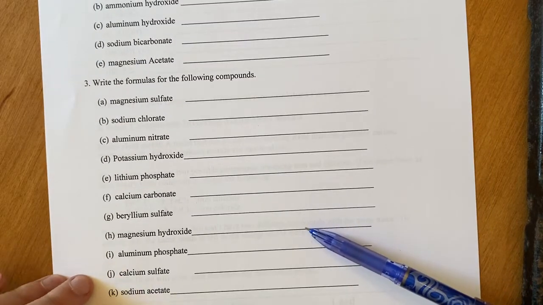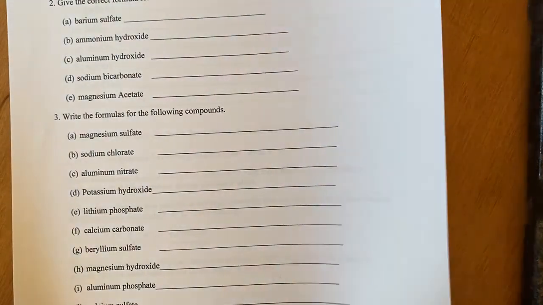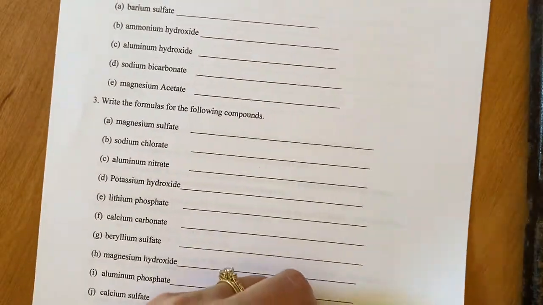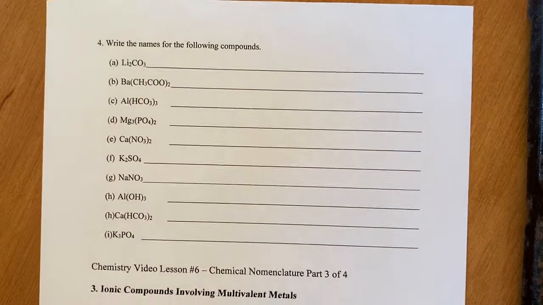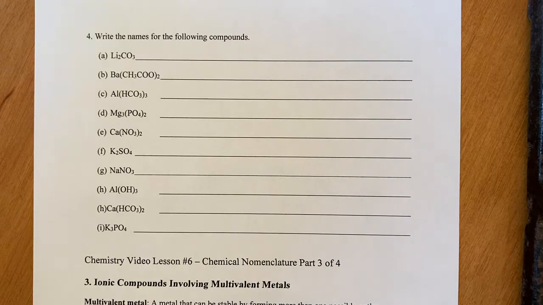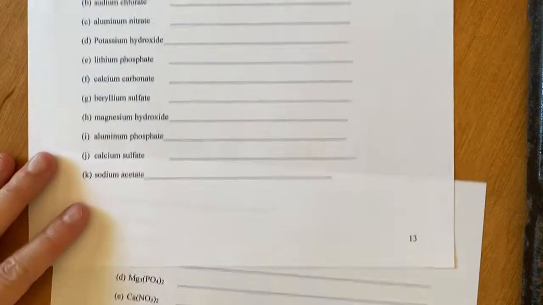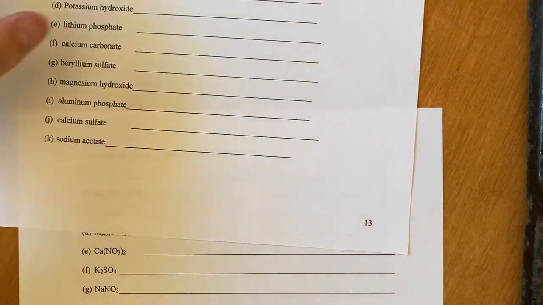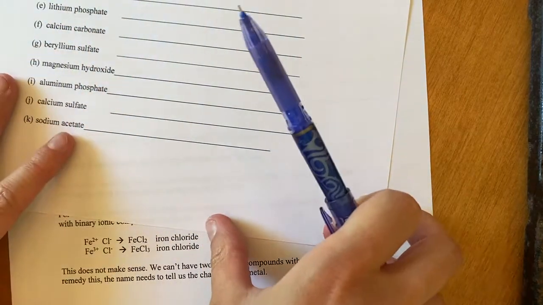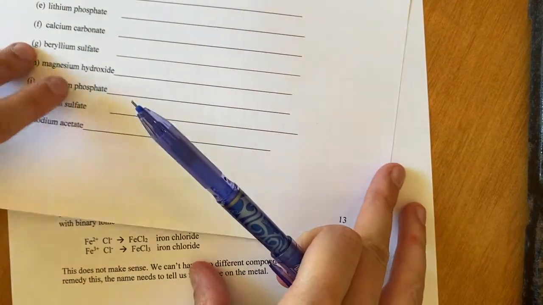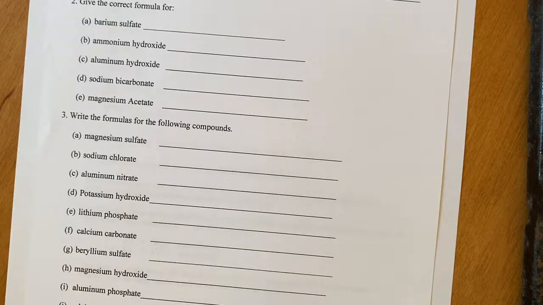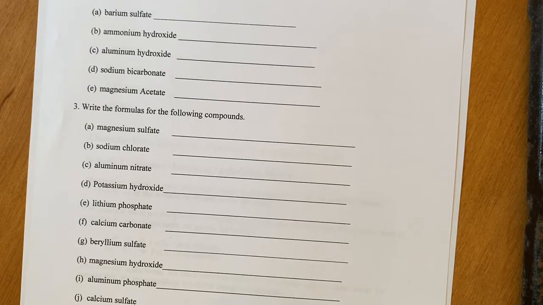Then give question number 3, and then there's some more practice for giving the names on page 14 on the next page. Questions 3 and 4 are to be submitted for review, for completion marks and for me to give you some feedback if you need it. So pictures of those 2 pages submitted.